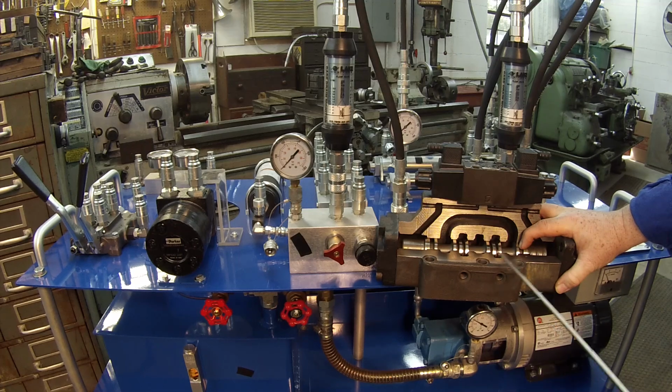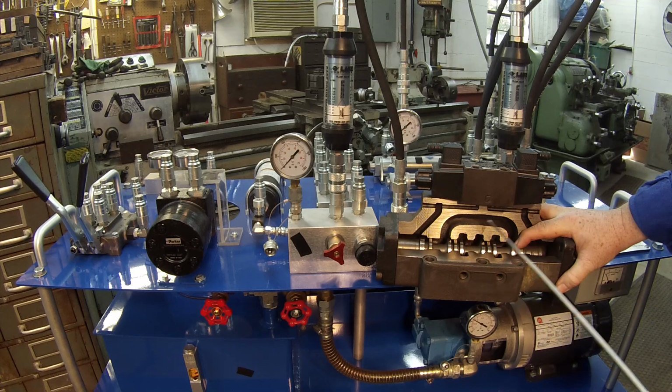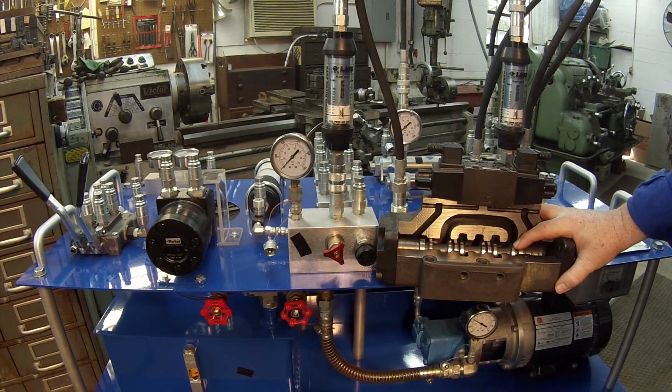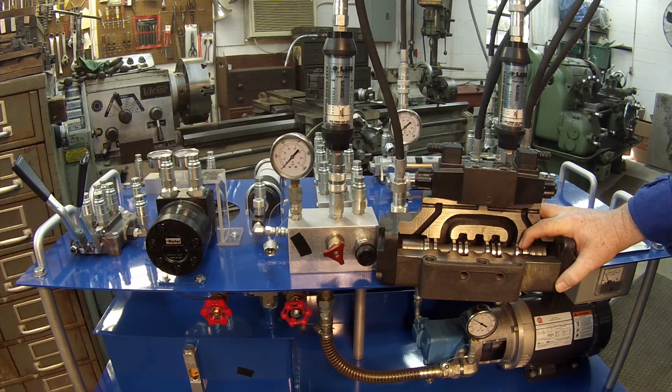When I energize this valve, it opens up my P port to my B port and my tank port to my A port, and allows the cylinder to come in and out. When I de-energize it, these big springs push the valve back to the center position. When I energize it in the other direction, I've now connected my P port to my other work port, and my other work port to the tank line.